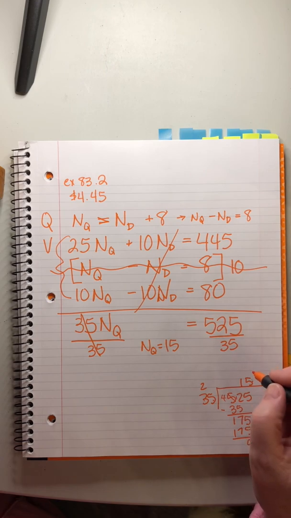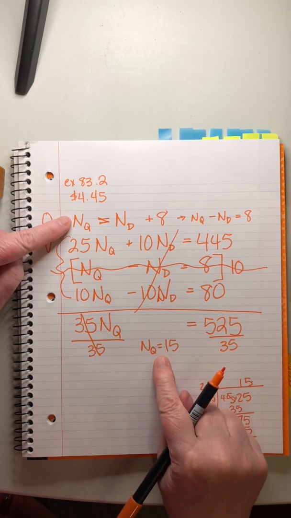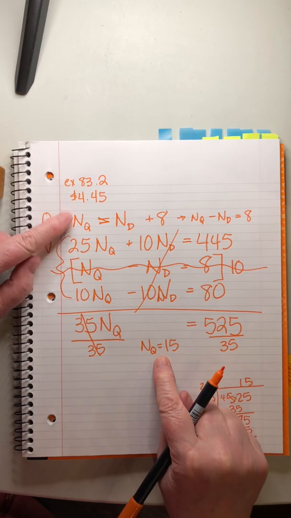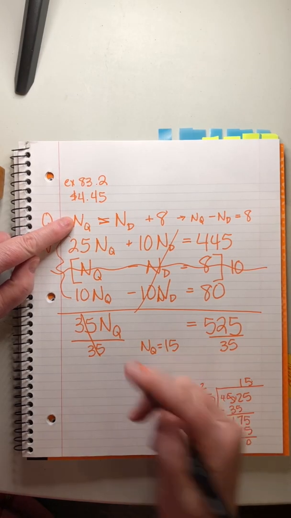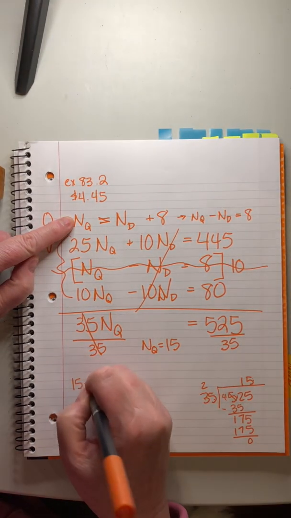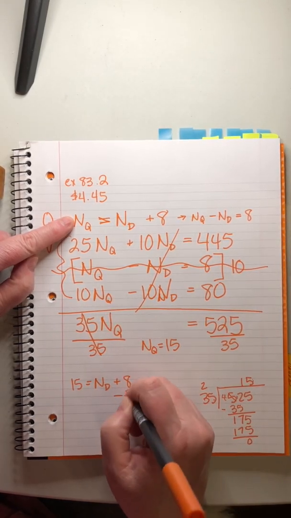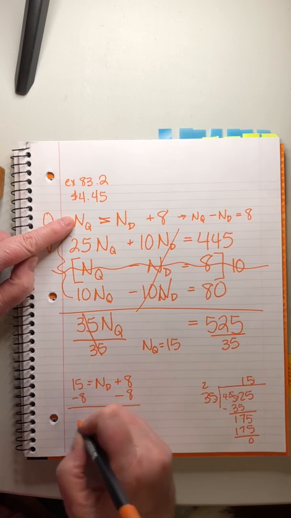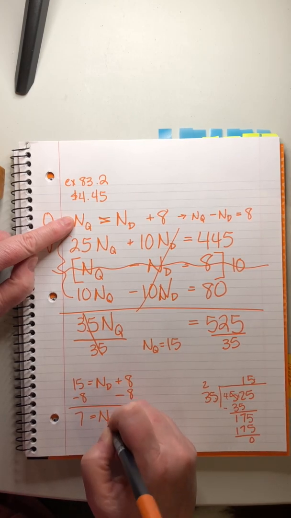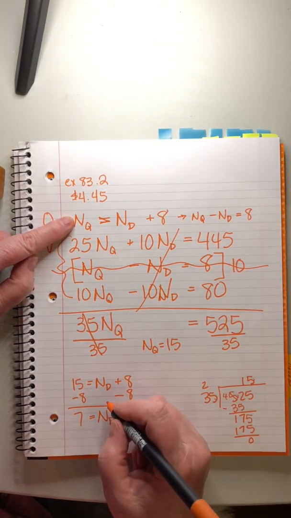Okay. And now we can go back to our original equation. See, now I like it like this because I know that 15 equals the number of dimes plus 8. So if I subtract 8 from both sides, I get 7 equals the number of dimes. I'm sorry, nickels.